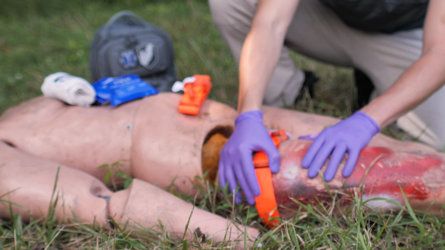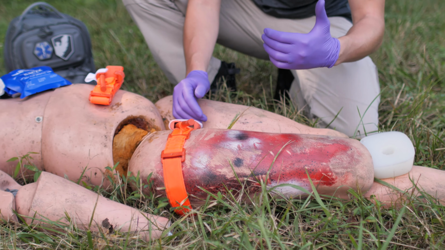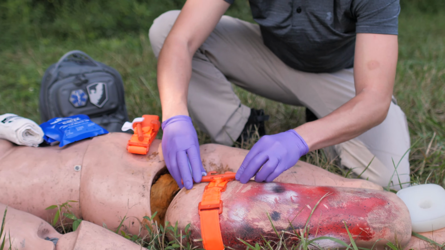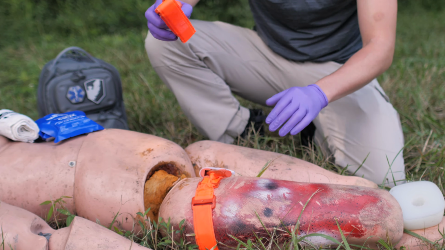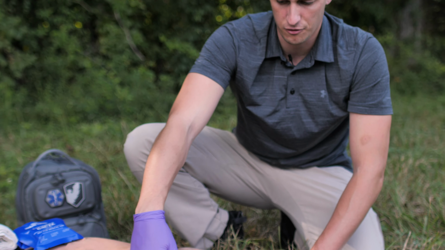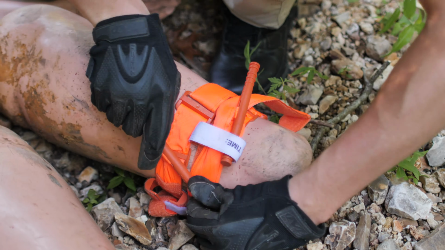So we'll check to make sure it's tight enough, check to make sure wherever it was bleeding has stopped. If we need, we can come in here and tighten this up. So come in here and crank this a little bit until the bleeding stops. If we have to, we'll apply a second tourniquet so we can apply that right next to the first tourniquet that we've placed. We'll offset those windlasses so that we can still crank them down.